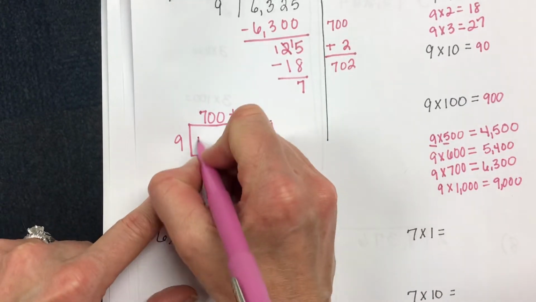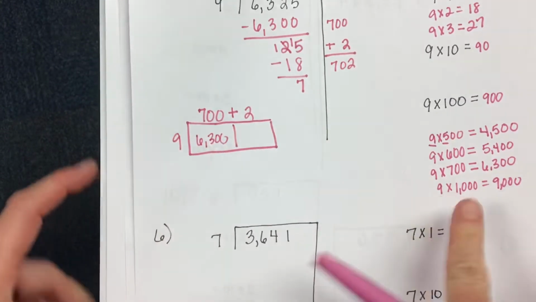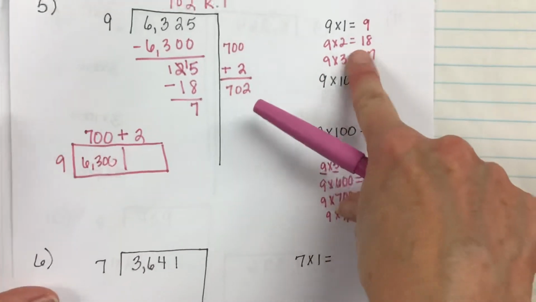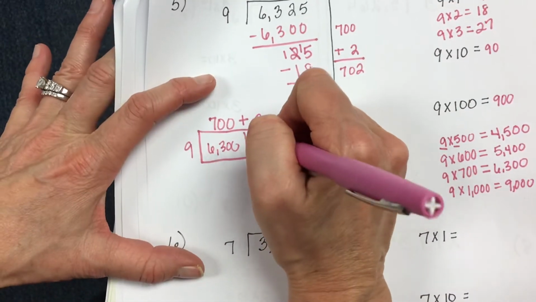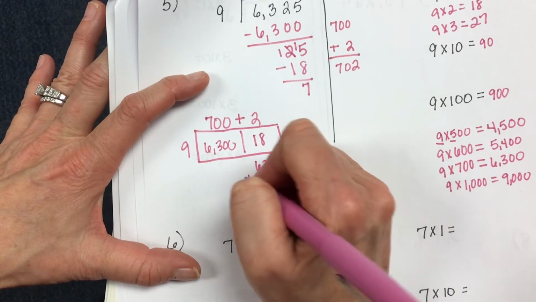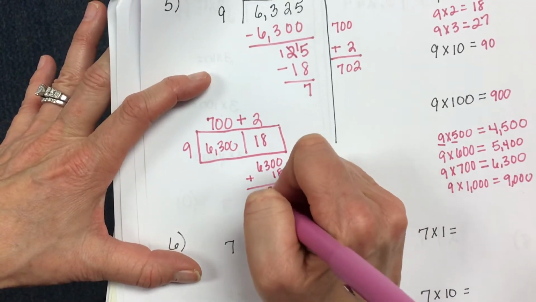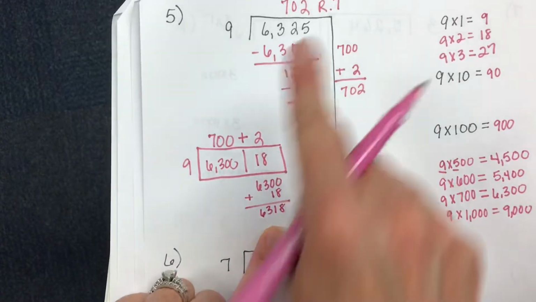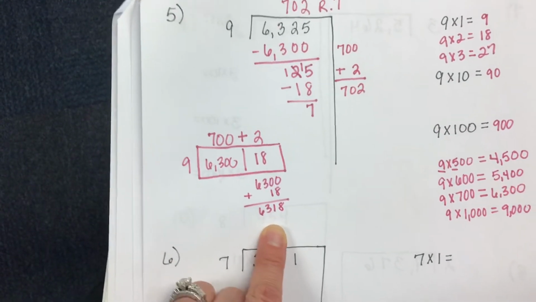So 9 times 7 is 6,300. We already had that over here. 9 times 2 is 18. Add together our partial products. And we have 6,318. What do I need to do to check against my dividend?